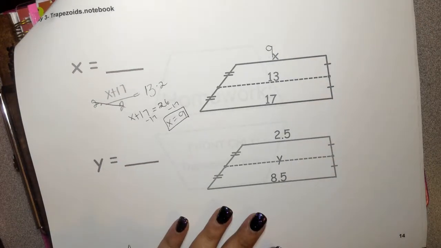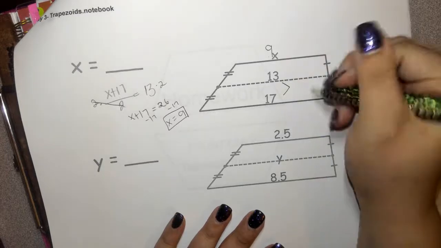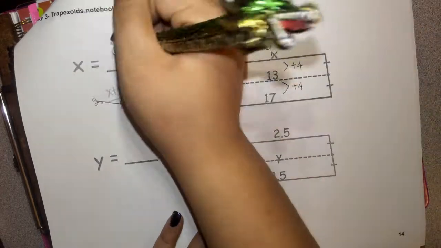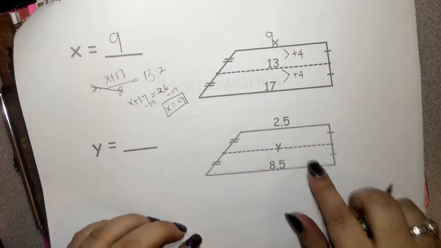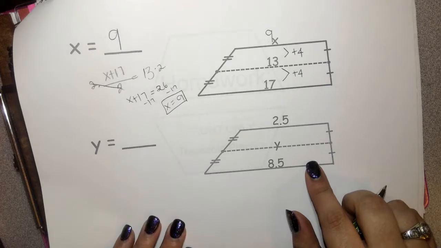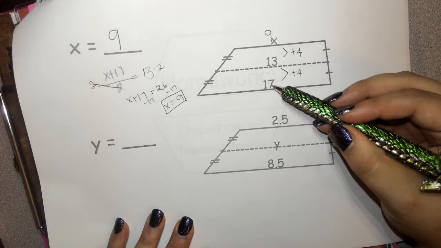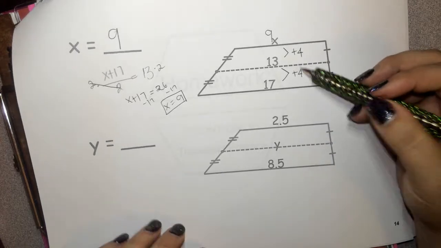Okay. Is there an easier way? What do you do here? So what can you do here? Bam. It will work every time. Why are you doing plus 4? Because how did you get from 13 to 17? So what you do to one, you do to the other.